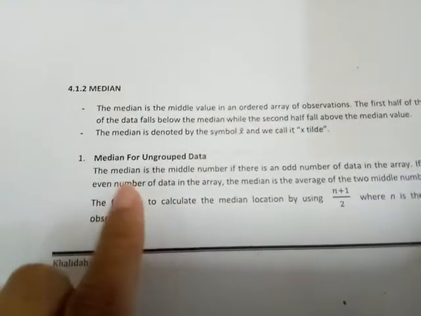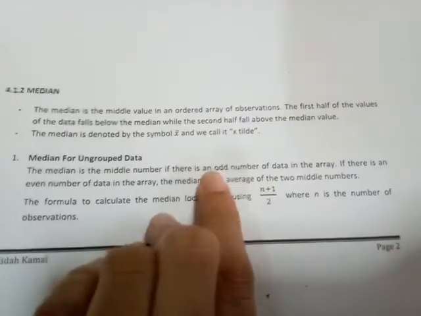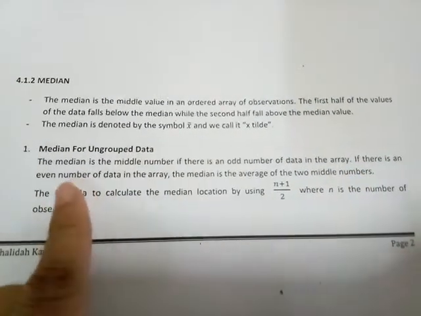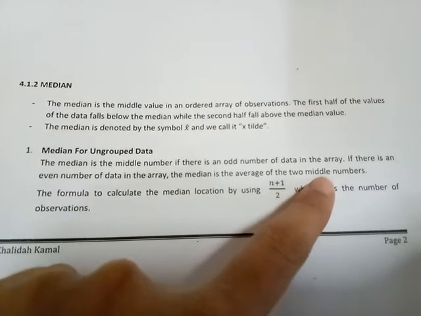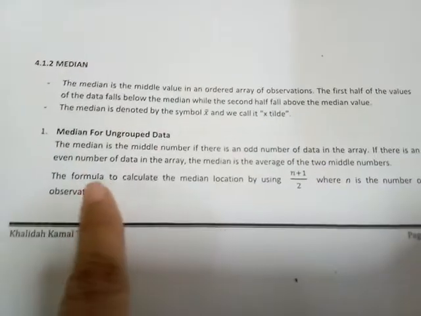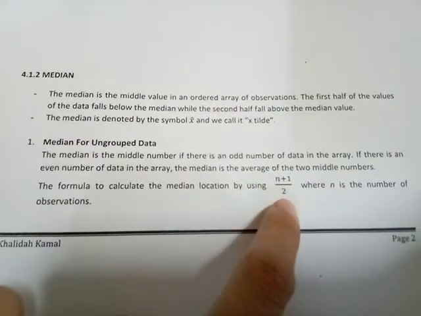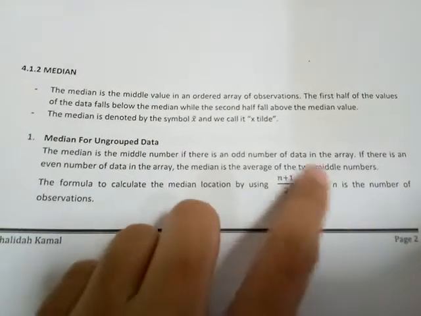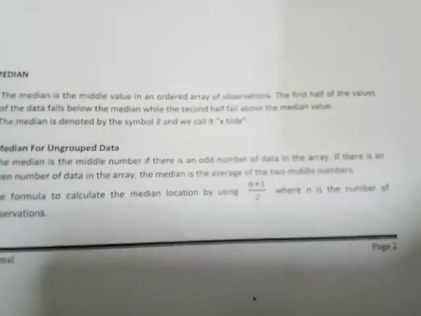Okay, and then for how to calculate median for ungrouped data. The median is the middle number if there is an odd number of data in the array. If there is an even number of data in the array, the median is the average of the two middle numbers. For the formula to calculate the median location, use n plus 1 divide 2, where n is the number of observations. So nak tahu location median, you have to use this formula, n plus 1 divide 2.